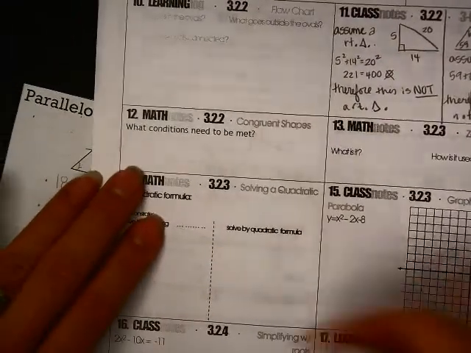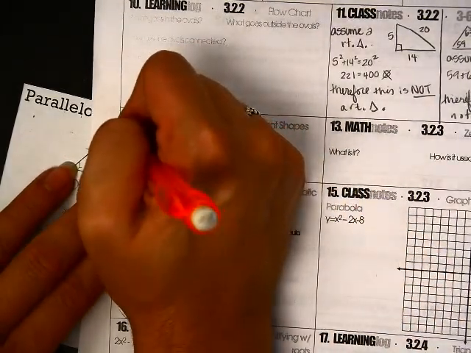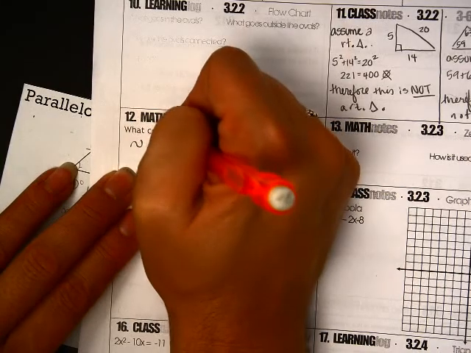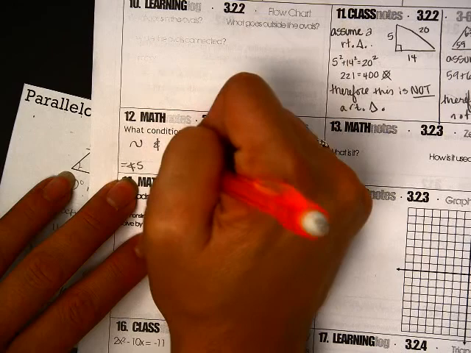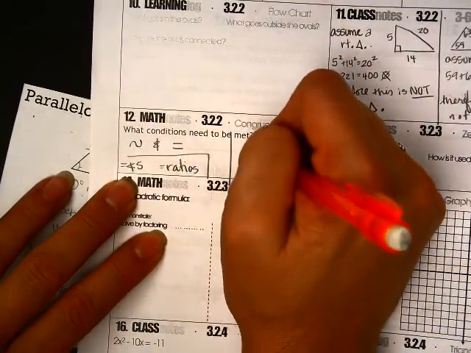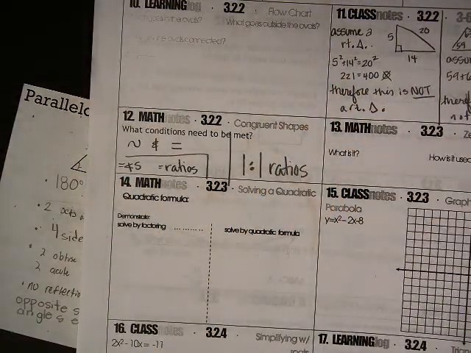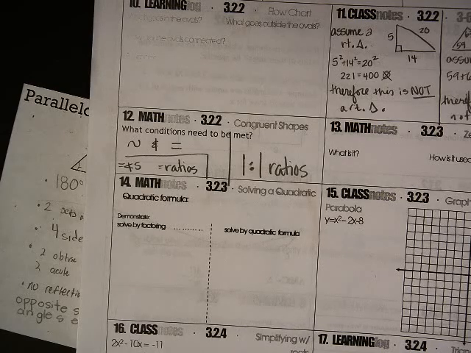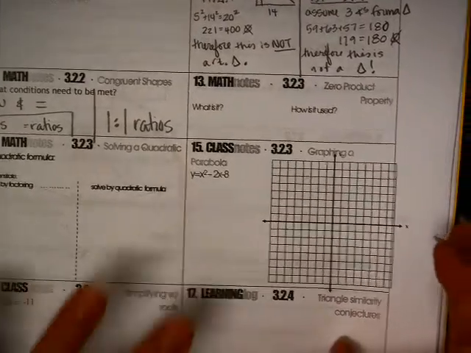Let's make sure on number 12 you did get it correct. In order to be congruent, we need to be similar and equal. Similar means equal angles and equal ratios, and equal means 1:1 ratios. So in order for things to be congruent, we need to be similar as well as equal, so same shape and same size. Similar would be any of the methods that you know, and then we would also need to show a 1:1 ratio. All right, we have two other ones to look at.